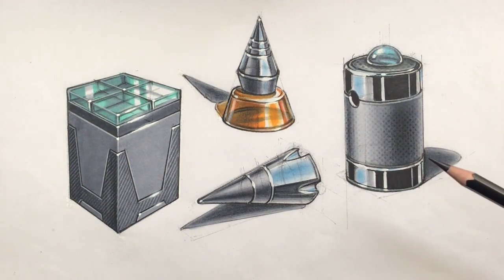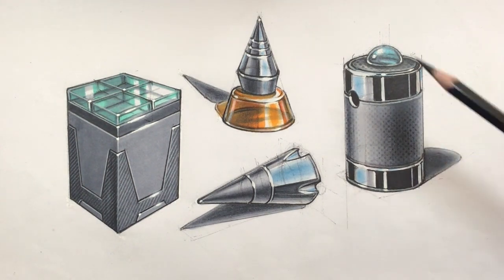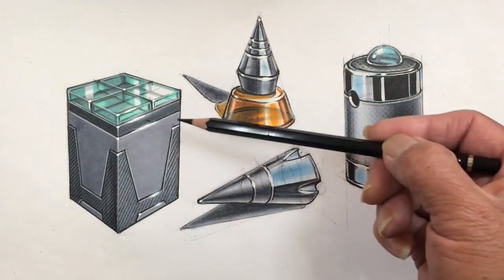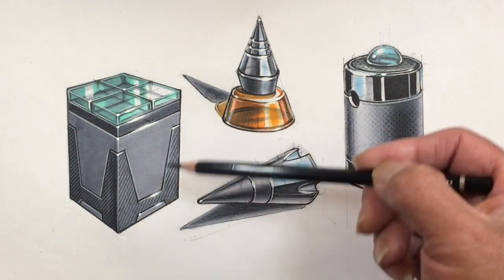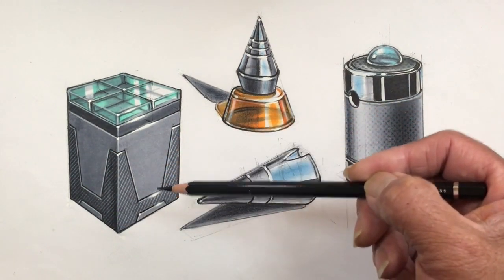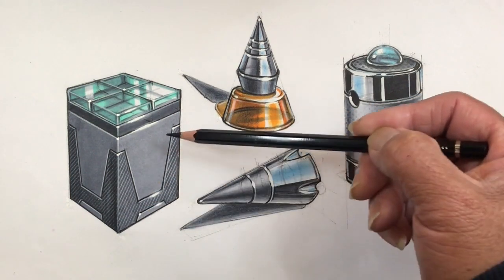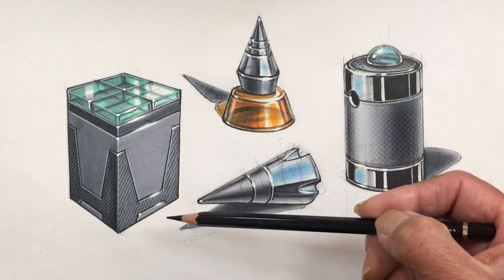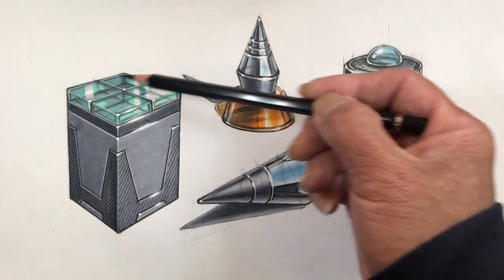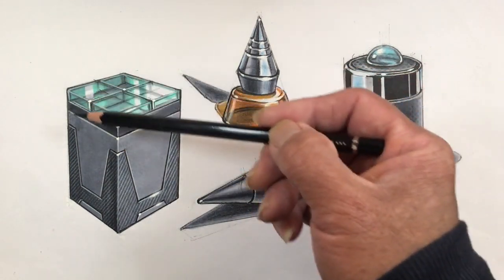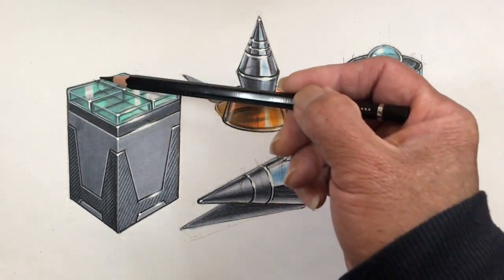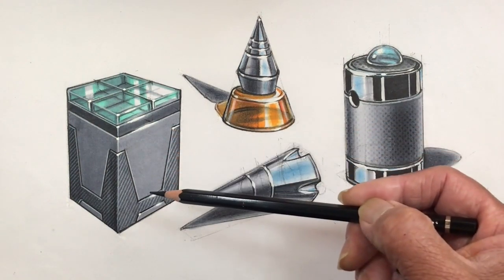Now if we have just a quick overview of what I'm going to cover, we can see that this box form here, I've added some part lines to create some interesting separations of surfaces, which may be an indication of different part assembly or different color, different texture, different material. On the top you've got a transparent series of little boxes that sit on top of that, and we're going to render that, of course, based on light source direction.